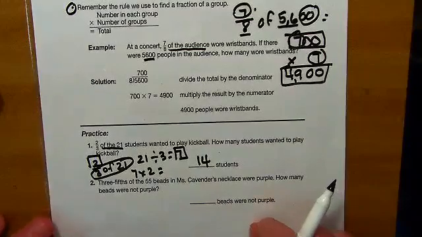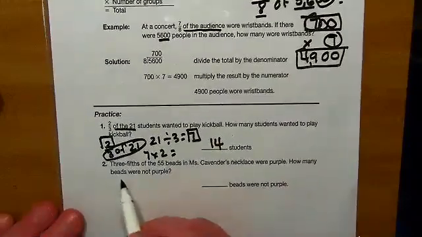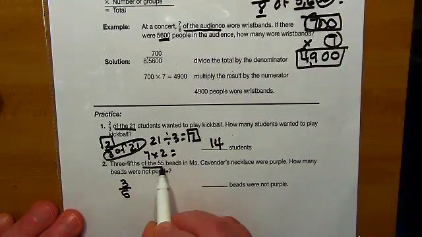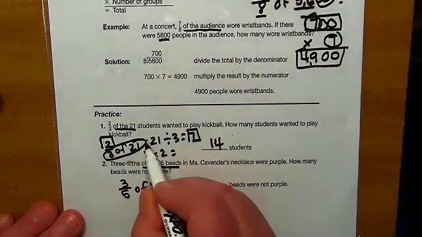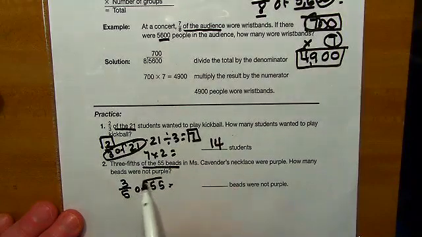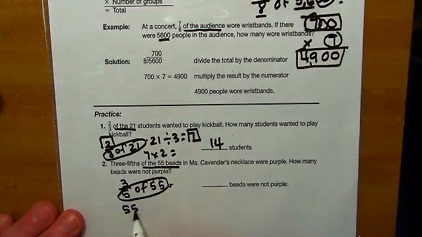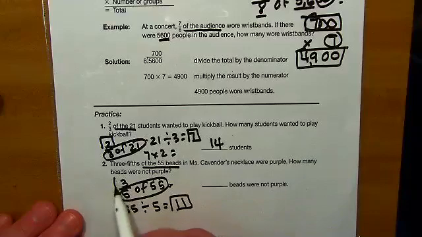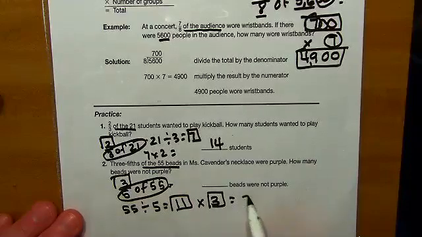So there's your answer. The next one, 3/5 of the 55 beads. So our first step is to do 55 divided by 5 equals, well, what number times 5 is going to get me to 55? 11. I'm going to take this number times this number next to get my second half. Okay, and I'm going to get 33. So 33 beads were not purple.